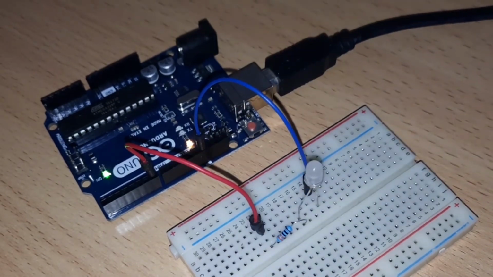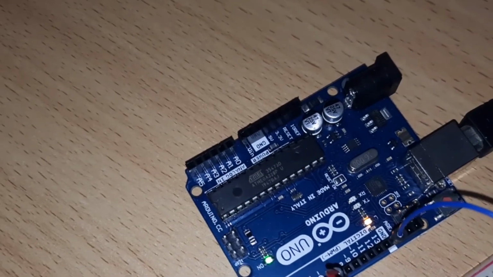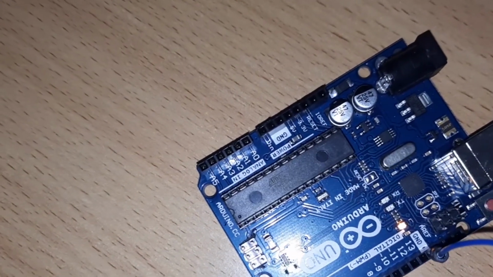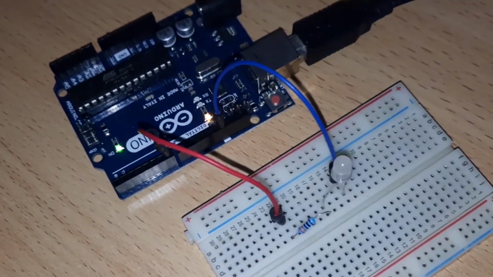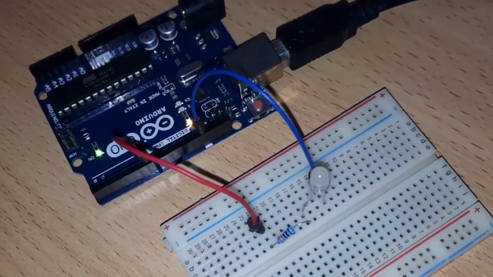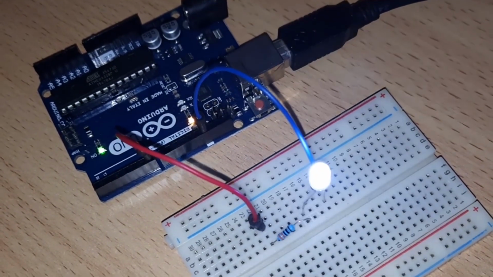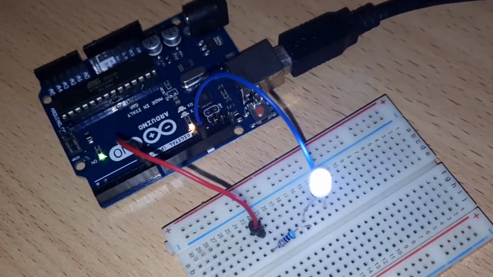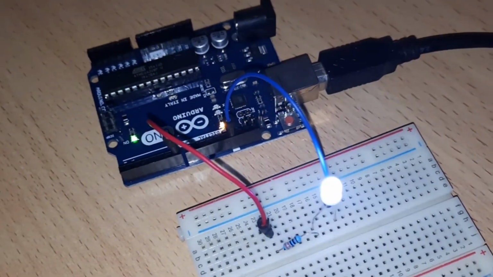So the LED is blinking, and as you can see on the Arduino, we have connected 2 pins. We have ground and digital pin 7, and then pin 7 is connected to a resistor in series with the LED. As we learned earlier, this is to limit the current that is flowing through the LED, and we are having the LED blinking at 500 milliseconds. So that is the circuit, and it's so simple.